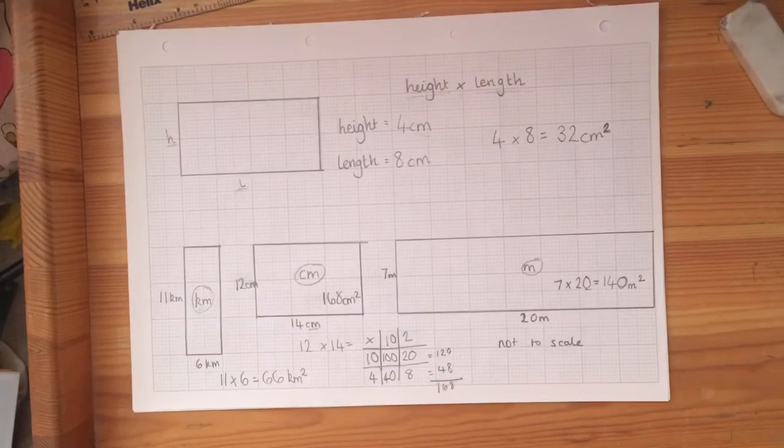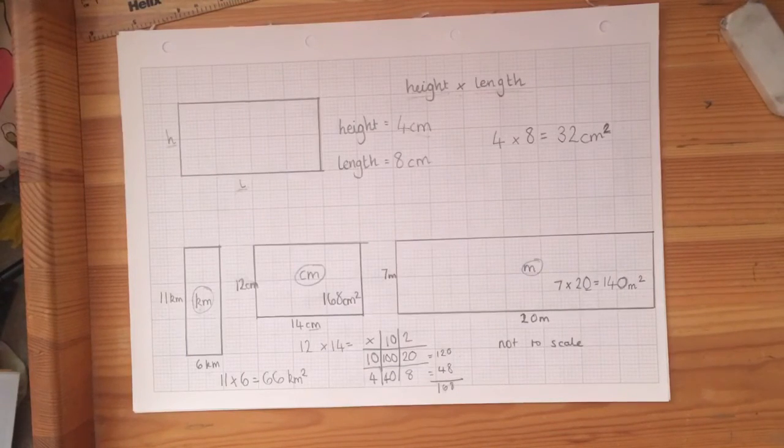So that's just a brief introduction into area of squares and rectangles. In future videos I might reference back to this, or I might do a bit more in-depth learning into it.